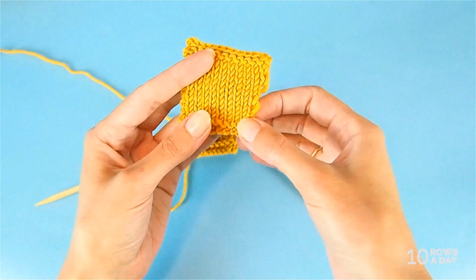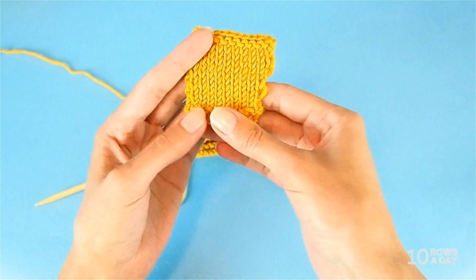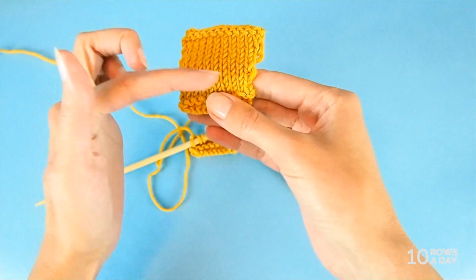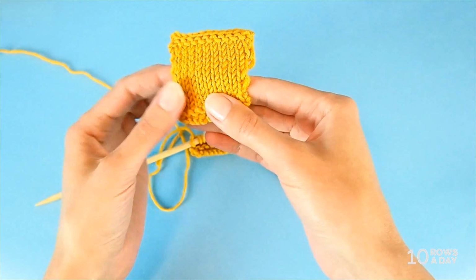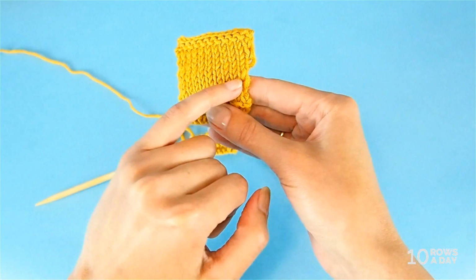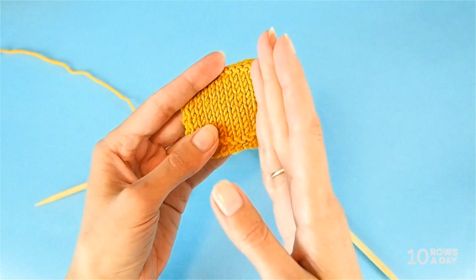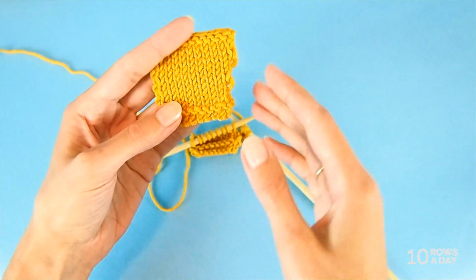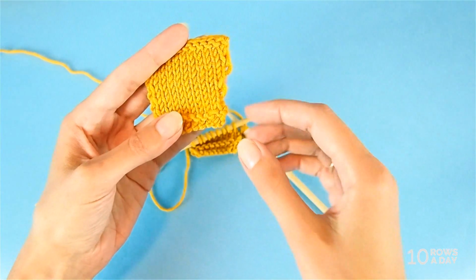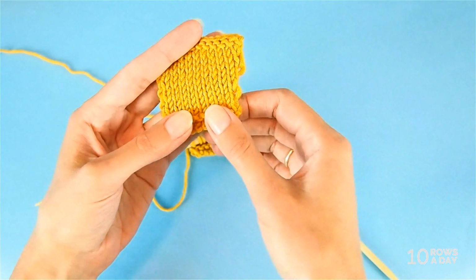And unfortunately, the only fix for that would be to unravel everything up to the point where the mistake happened, undo the mistake, and then redo the work again. And this way, your edges would be all straight and nice, because there are no other ways to fix a mistake like this.